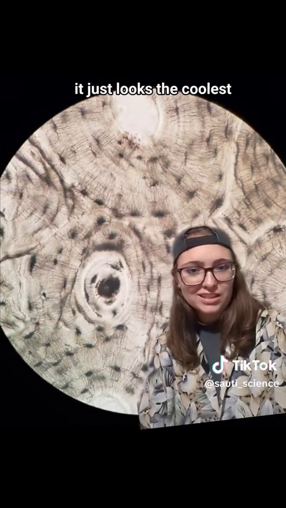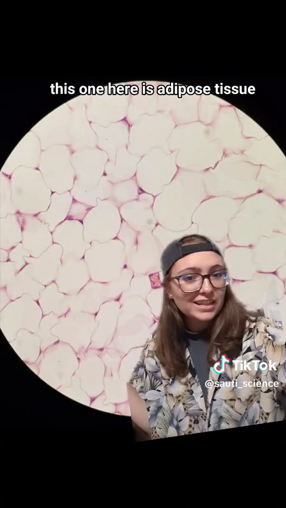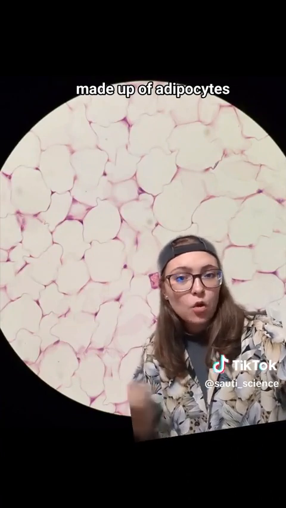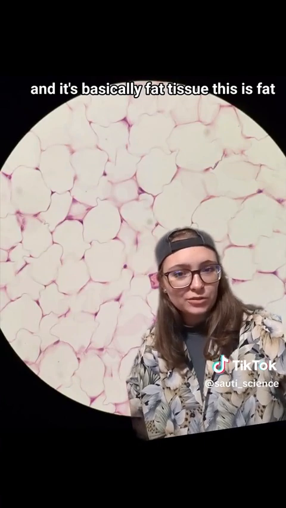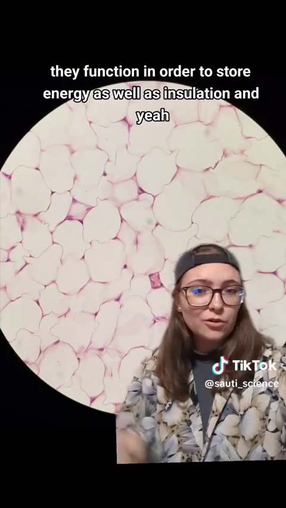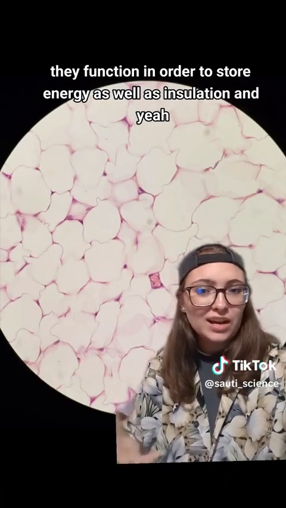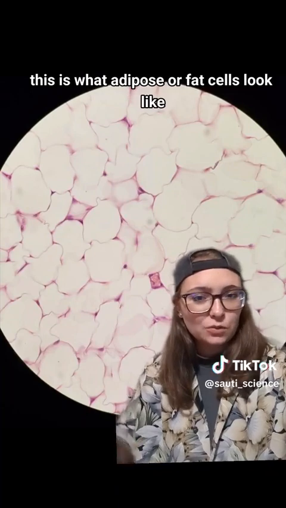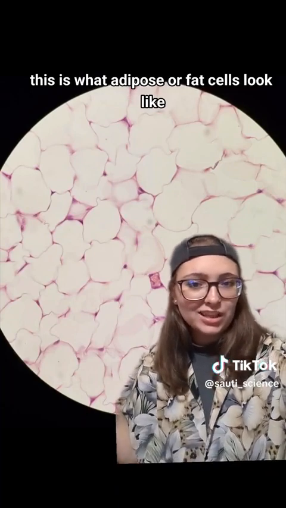This is my favorite one, it just looks the coolest. This one here is adipose tissue made up of adipocytes, and it's basically fat tissue. Fat cells function to store energy as well as for insulation. This is what adipose or fat cells look like.